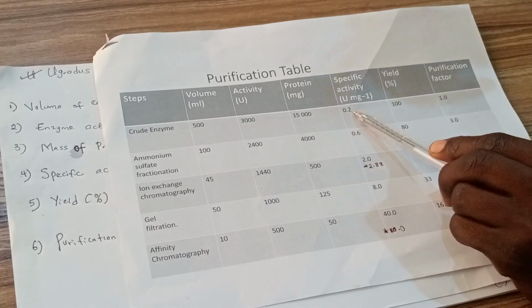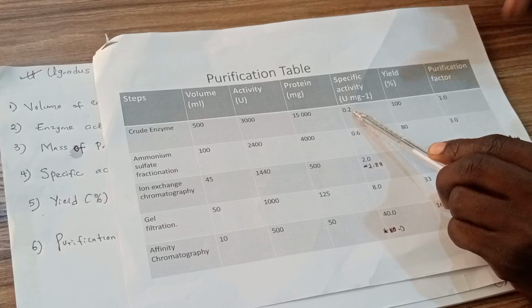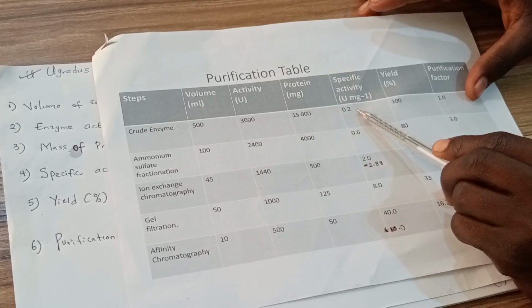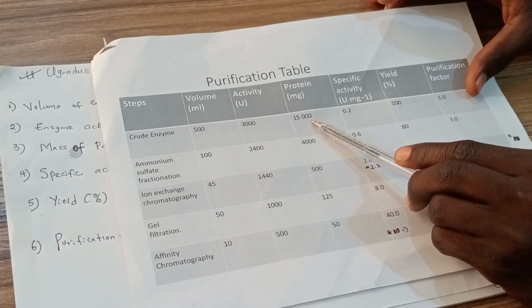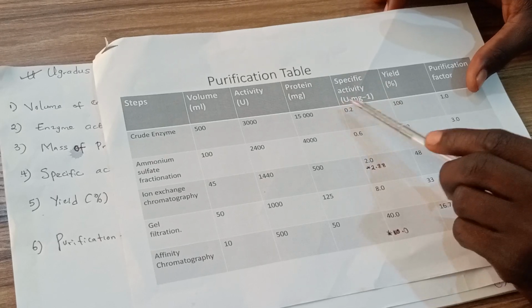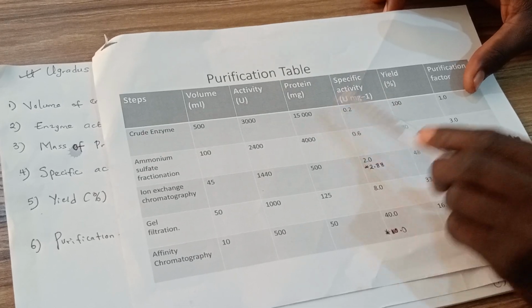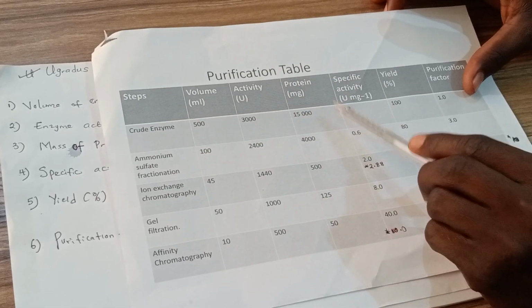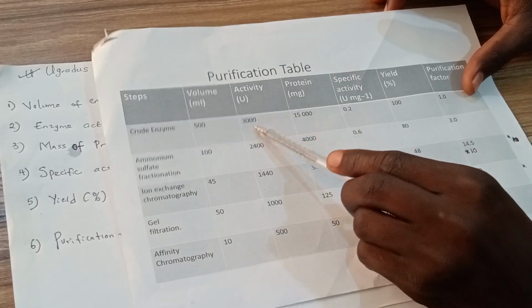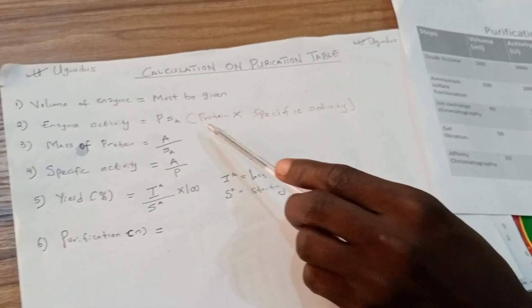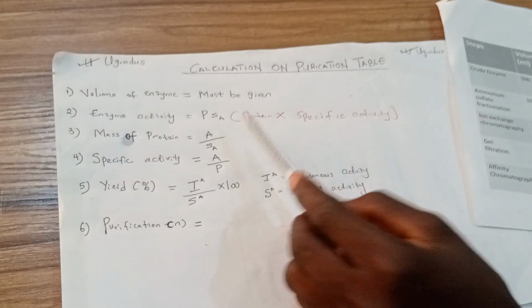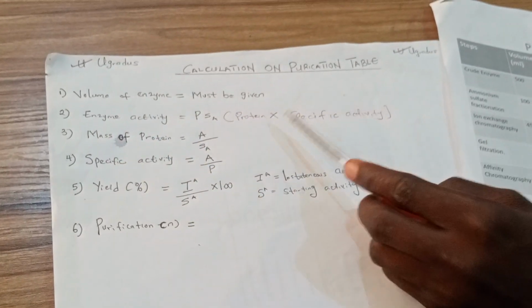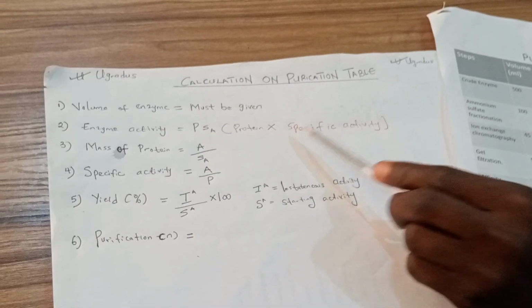You can pause this video and take your calculator. 15,000 times 0.2 is as if you are saying 15,000 times 2 divided by 10. If you do that, it's going to be 3,000. Then that's how I actually get this.